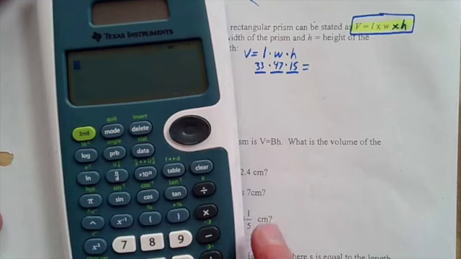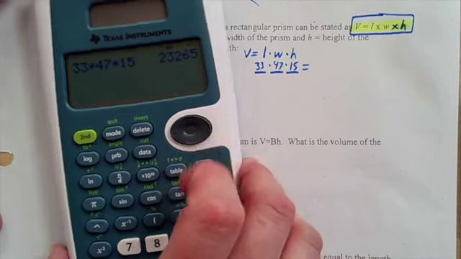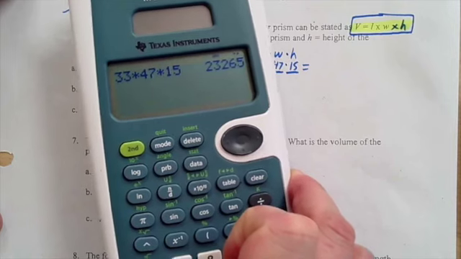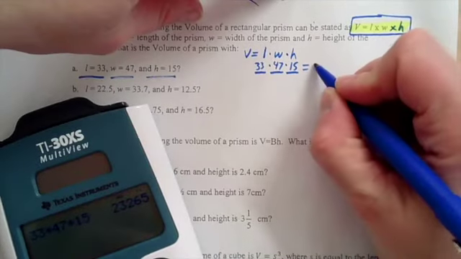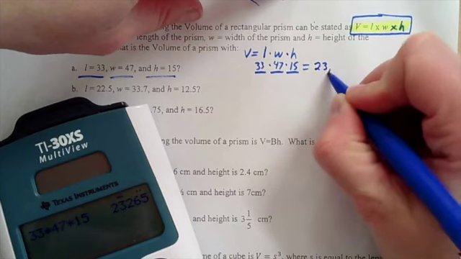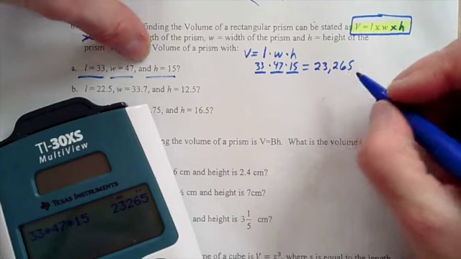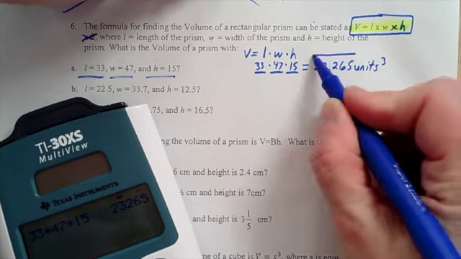And in order to find the volume, I would multiply those three together, and I could use my calculator to plug those in. 33 times 47 times 15, and that gives me 23,265. And I don't really have inches or anything, so I would just label this units, and I need to label it cubed because it is volume.